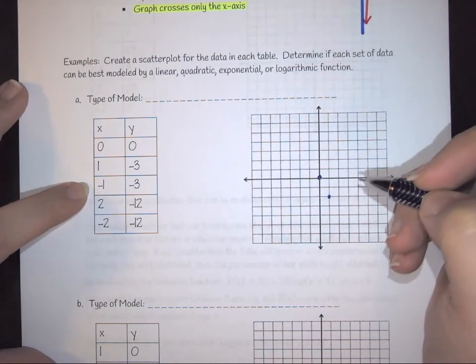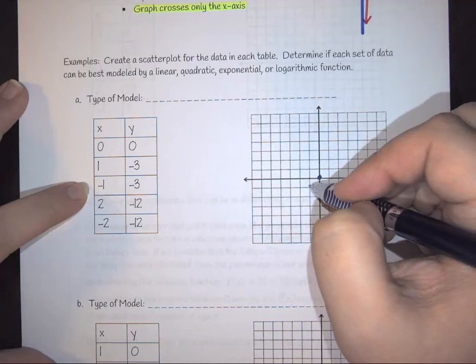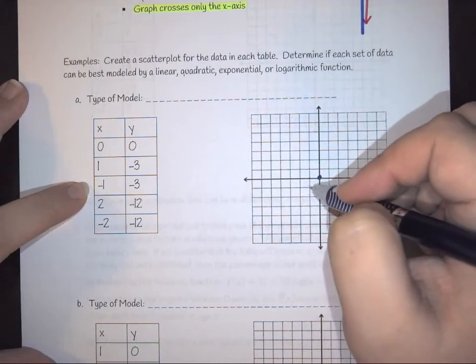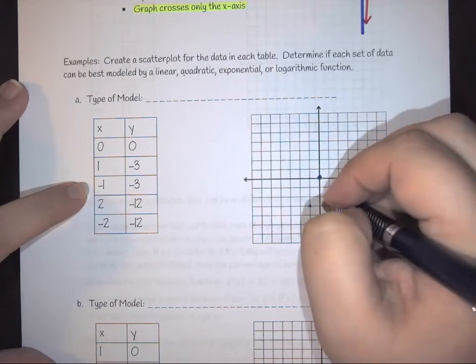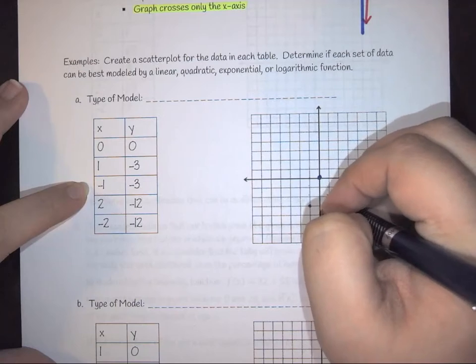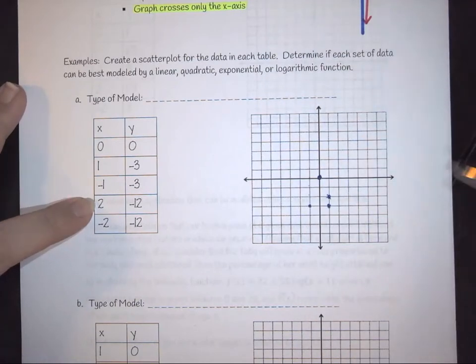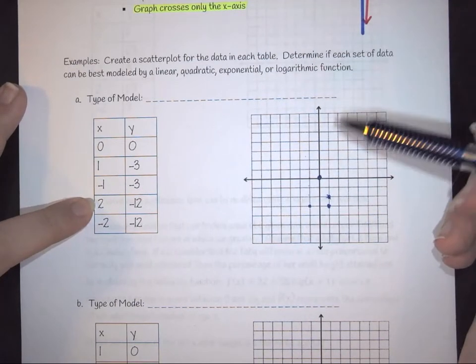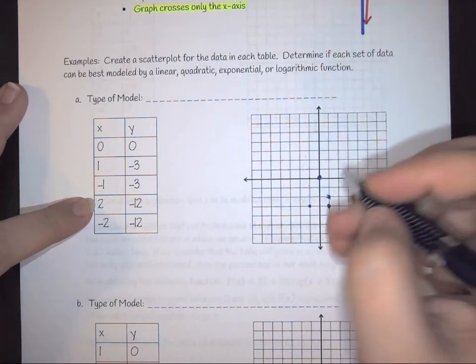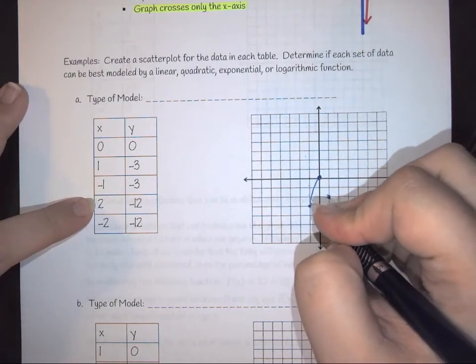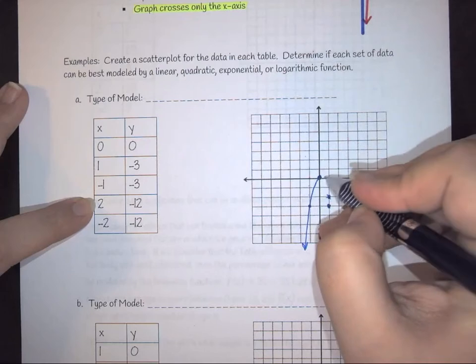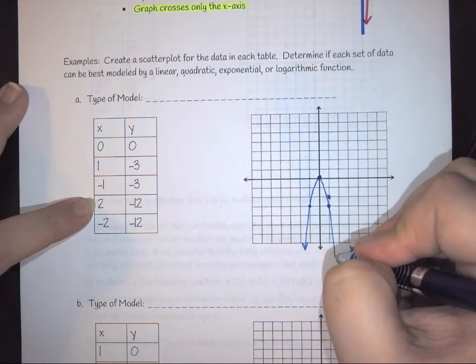And then I have negative 1, negative 3. So negative 1, down 3. 1, 2, 3. 1, 2, 3. And then I have the point 2 and negative 12. So notice that's going to kind of be off my graph. So I'm going to connect my scatter here so that I can see the picture.